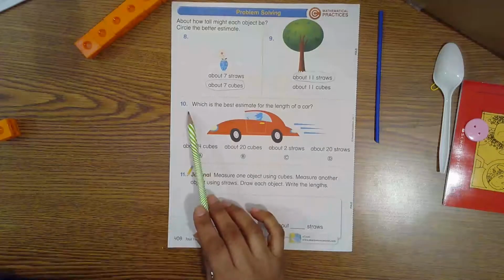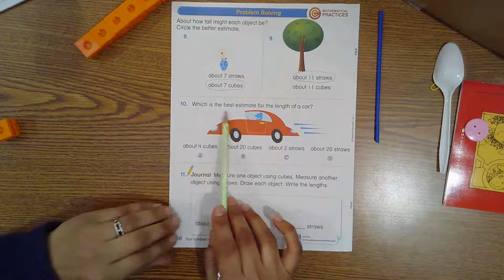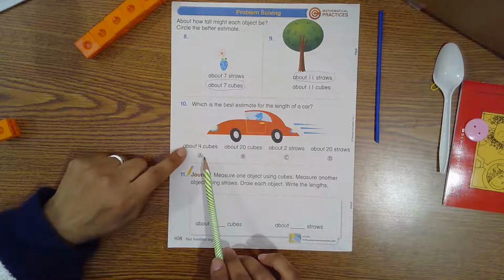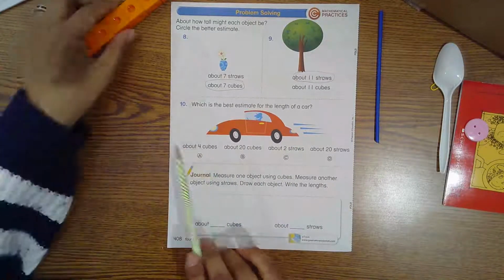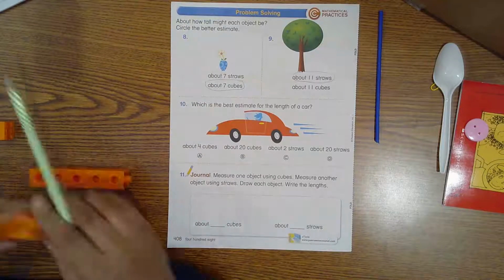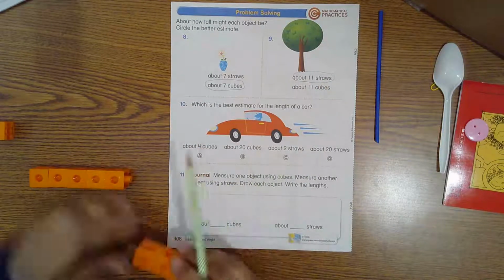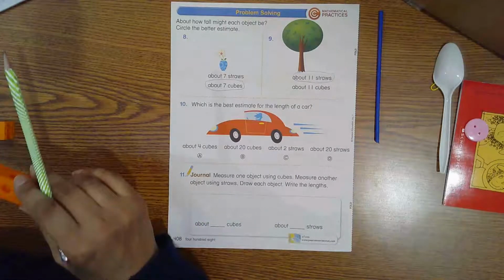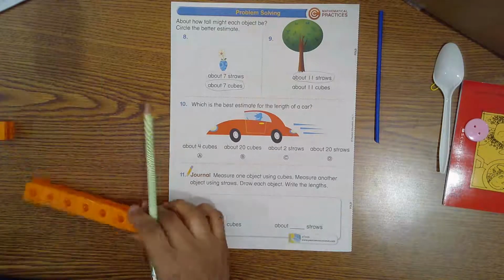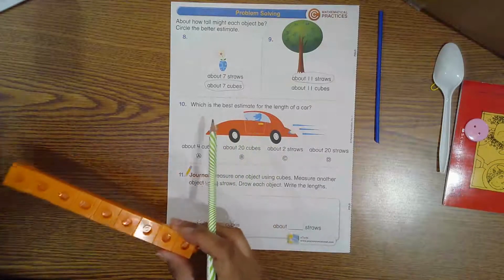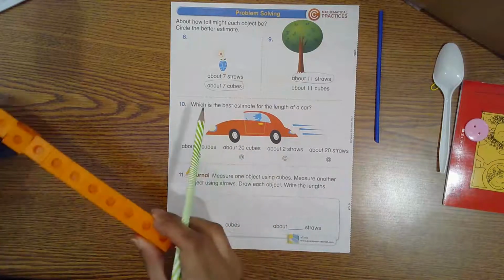All right, number 10. Which is the best estimate for the length of a car, a real car? Is it about 4 cubes? This is 4 cubes. Is it about 20 cubes? So this is 2 cubes. So 2, 4, 6, 8, 9, 10.